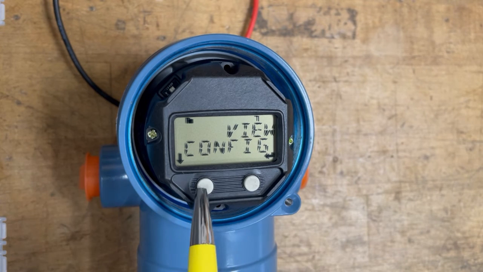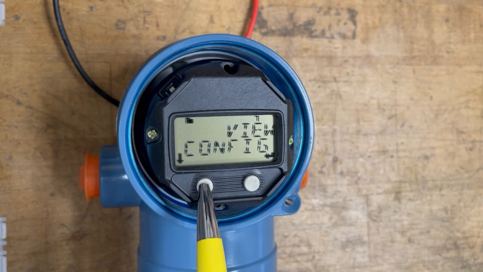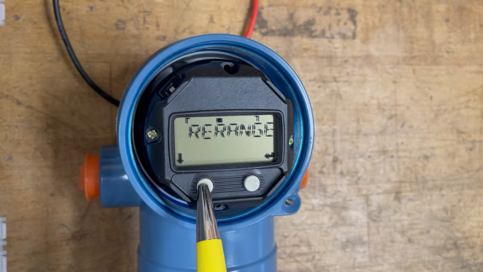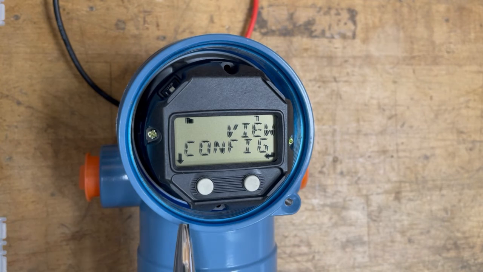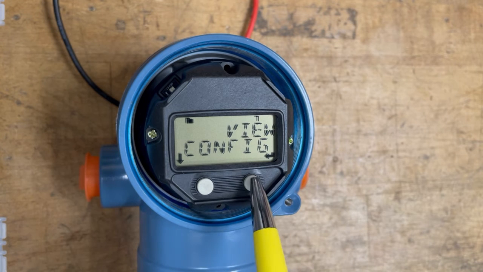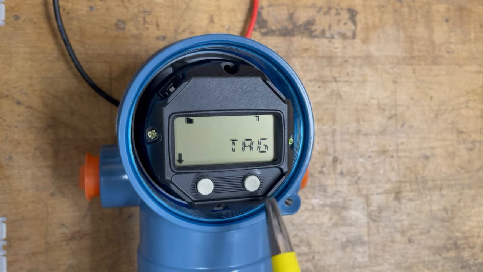To go through the menu, you can use the down arrow to scroll. You've got zero trim, units, re-range, loop test, display, extended menu, and then exit menu. If you hit it one more time, we're back to view configuration where we started. To view the configuration, you hit the right button, enter.